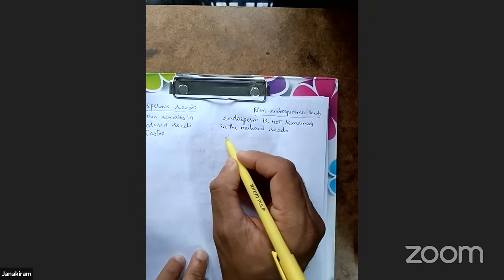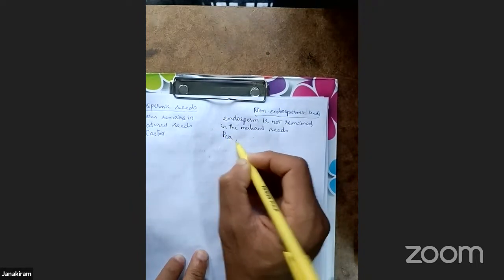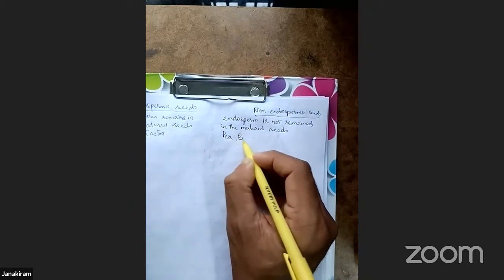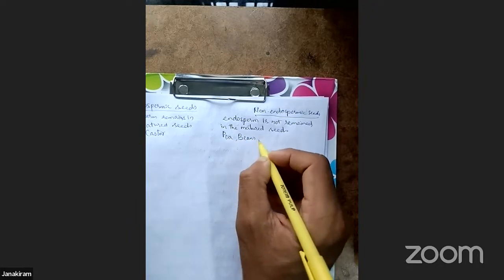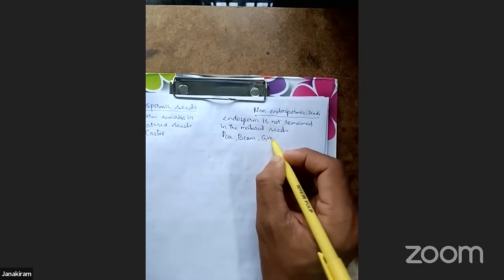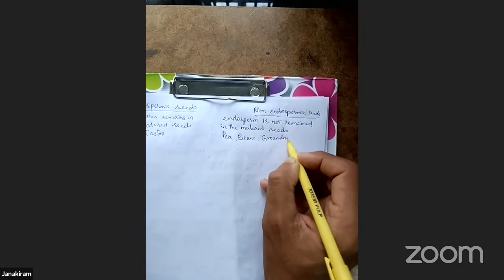This type of seeds can be seen in examples like pea, beans, and groundnut. So that is the difference that can be seen depending upon the presence and absence of endosperm by the time the seed undergoes maturity.